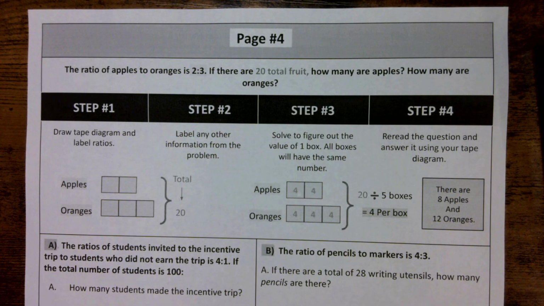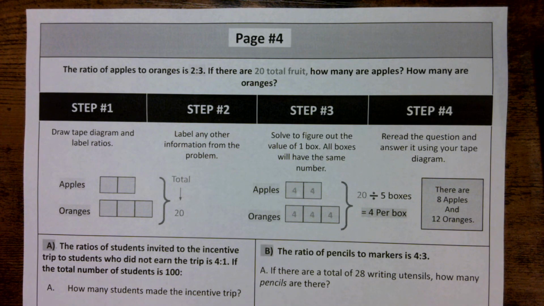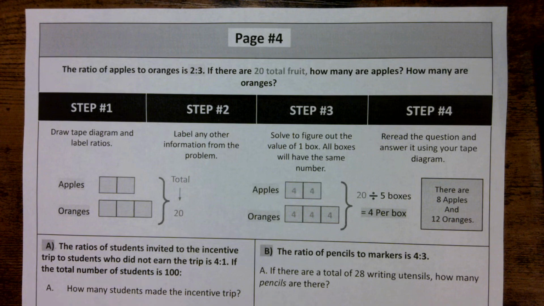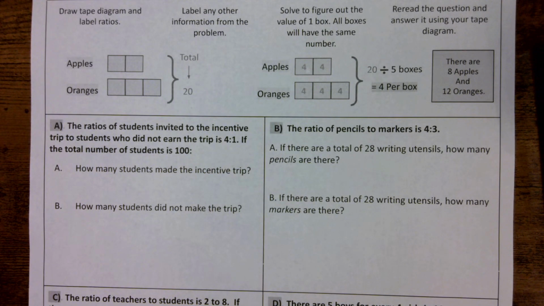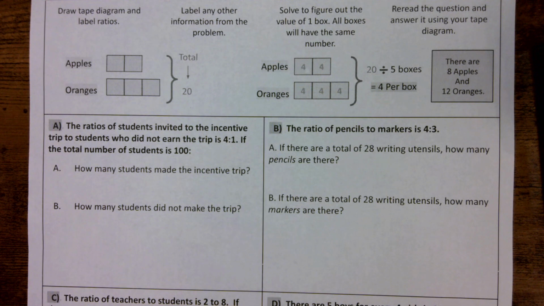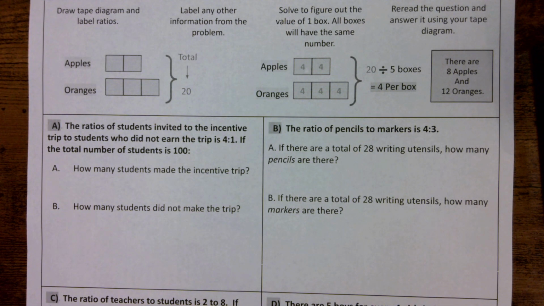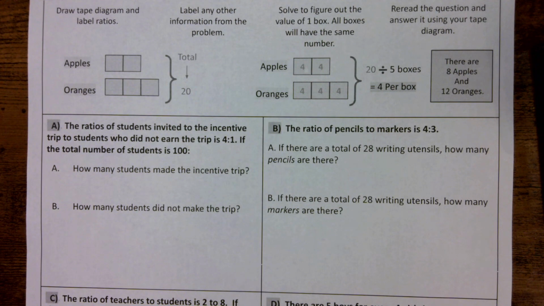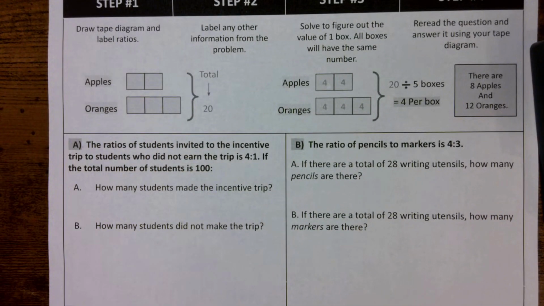All right, page 4. We're going to put all of our steps together and examples at the top to help you. I'm just going to do A with you and then have you complete the rest of this on your own. A says the ratio of students invited to the incentive trip to students who did not earn the trip is 4-to-1. If the total number of students is 100, how many made the incentive trip and how many did not? So step number 1 is to draw our tape diagram and label the ratios.